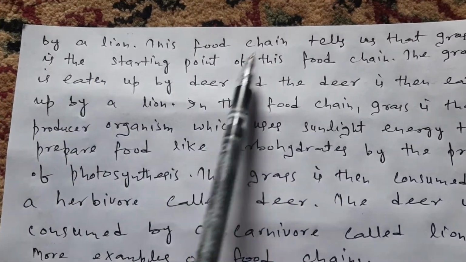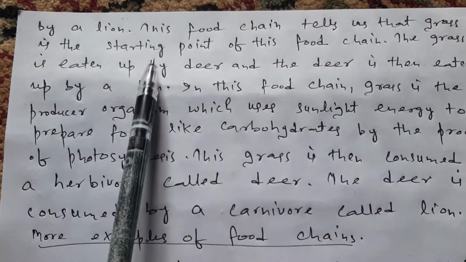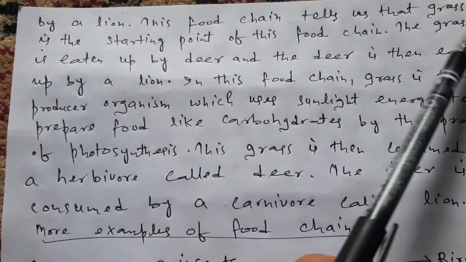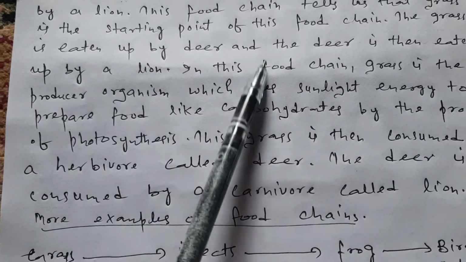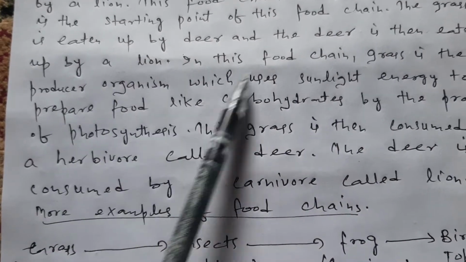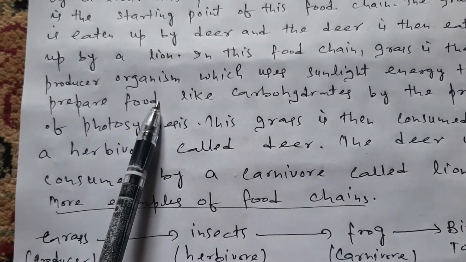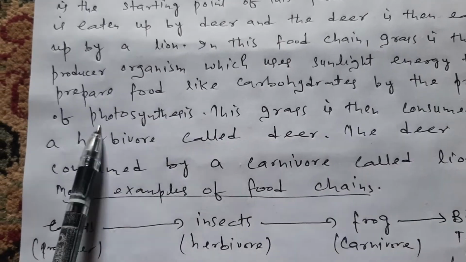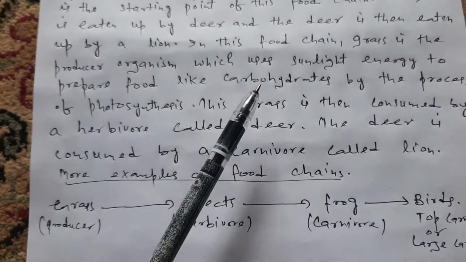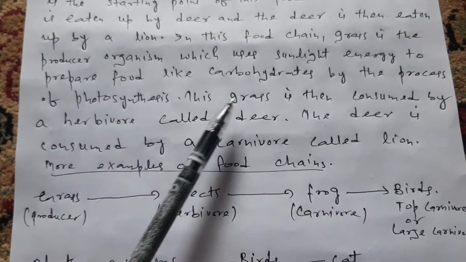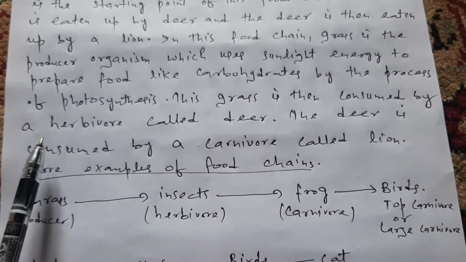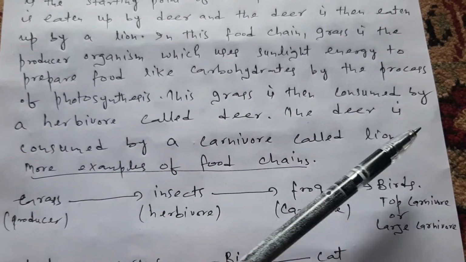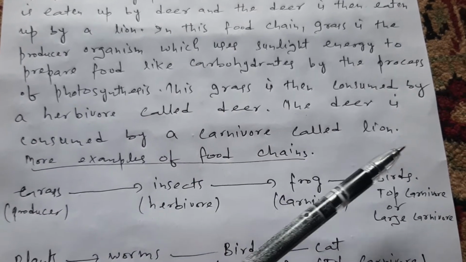This food chain tells us that grass is the starting point of this food chain. The grass is eaten up by deer, and the deer is then eaten up by a lion. In this food chain, grass is the producer organism which uses sunlight energy to prepare food like carbohydrates by the process of photosynthesis. This grass is then consumed by a herbivore called a deer. The deer is consumed by a carnivore called a lion.